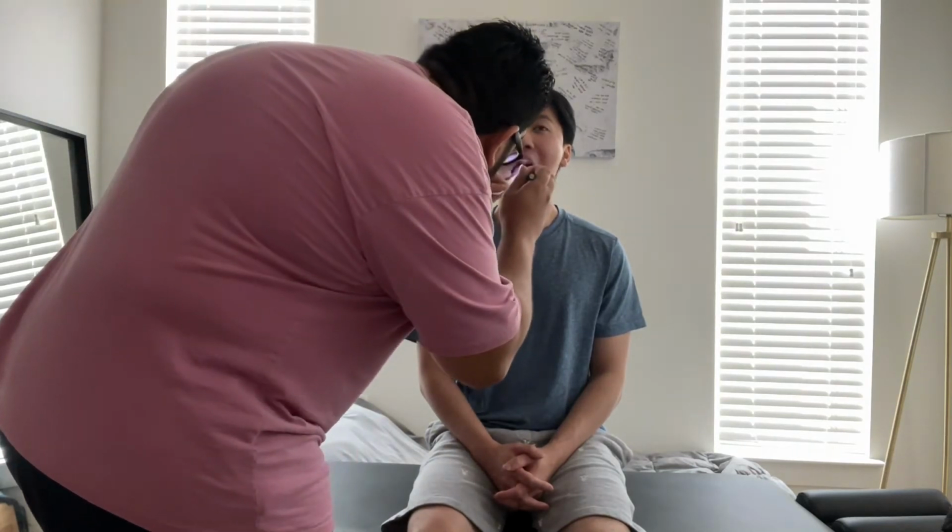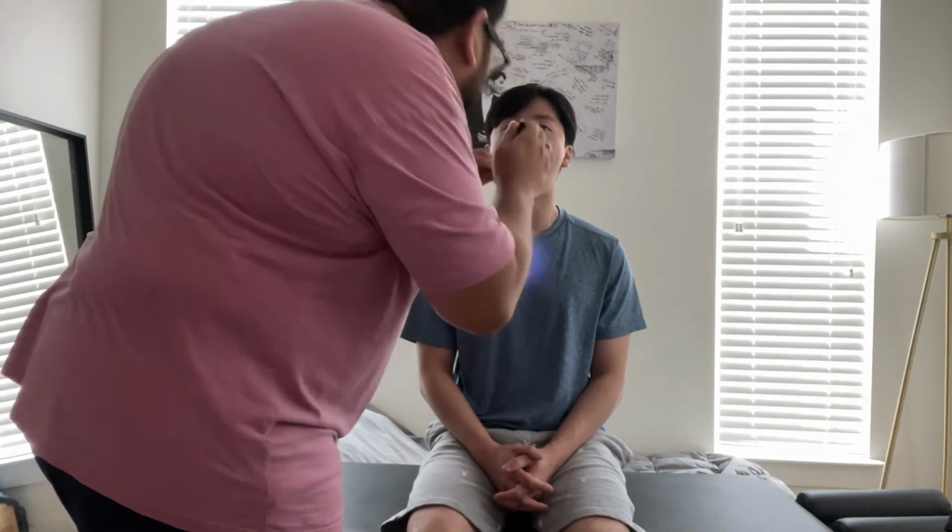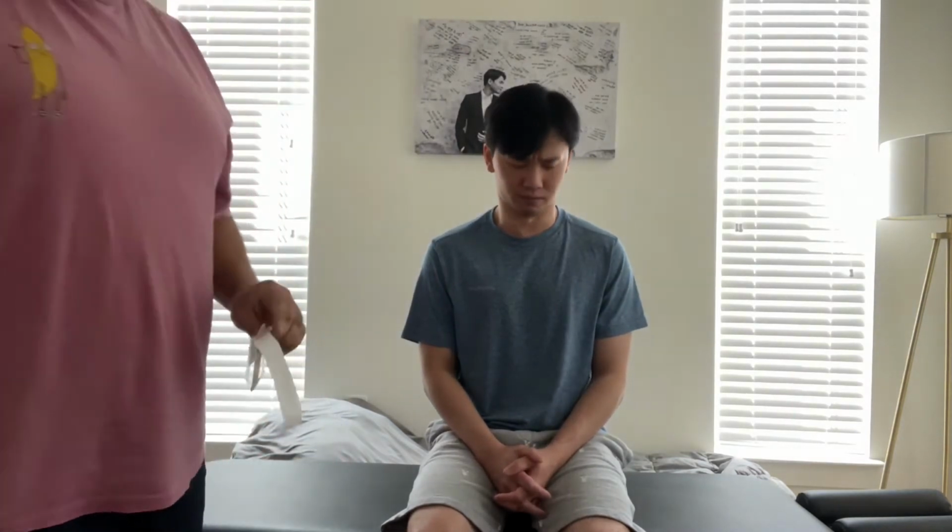Now we're going to check for the soft palate. For this, we need the light and we need a tongue depressor. So it's sterile. I'm going to open it up. And I'm going to shine. Can you open your mouth? And say ah. And we're going to depress the tongue with this. Alright. So for this, we're just checking for symmetry and the rising of the soft palate and seeing if there's any paralysis.